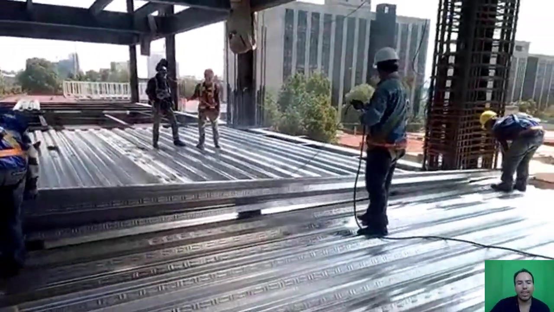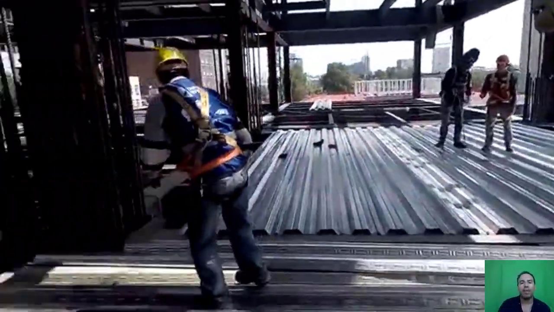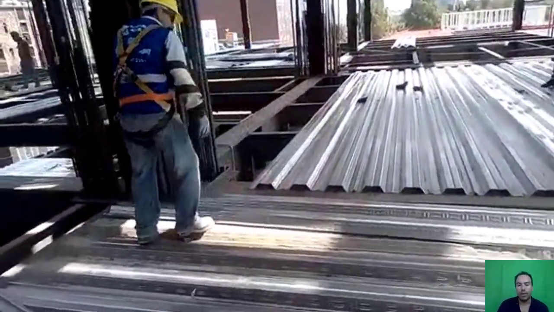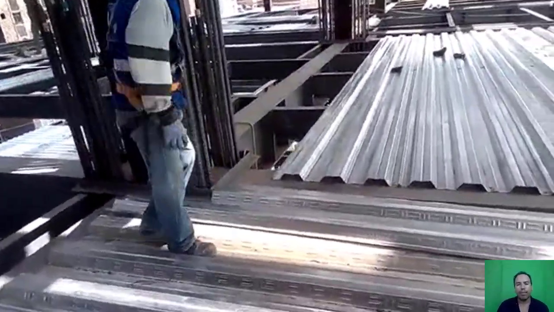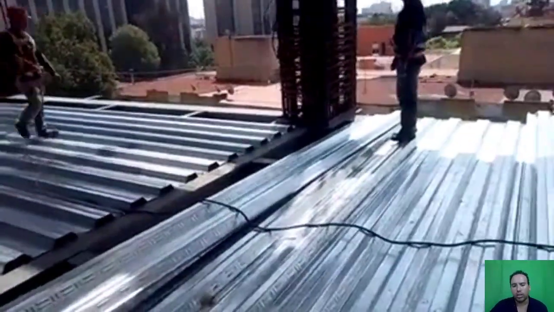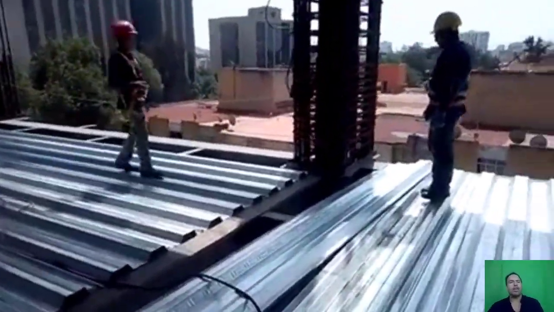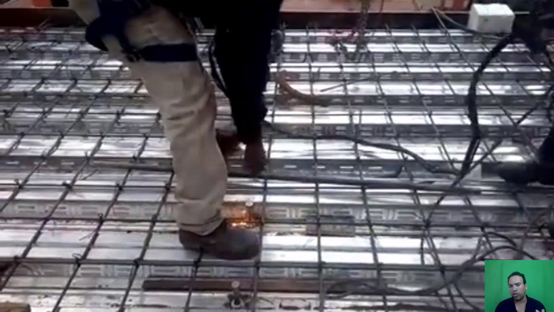For steel decking thickness of about 50 to 60 millimeters, the span of the slab can reach up to 3 meters. However, if the steel decking thickness is increased up to 80 millimeters, a slab with a span of 4.5 meters can be constructed. Yeah, what I've used them for is mostly in the steel structure industry.